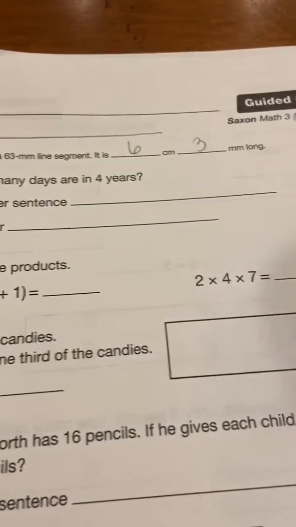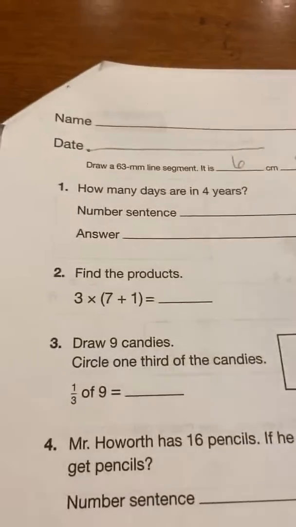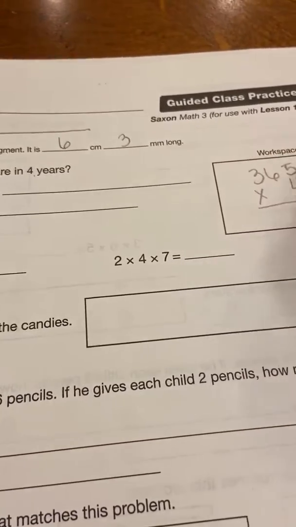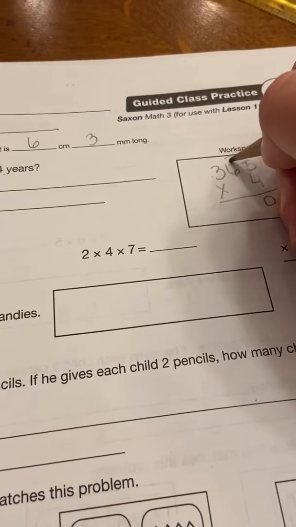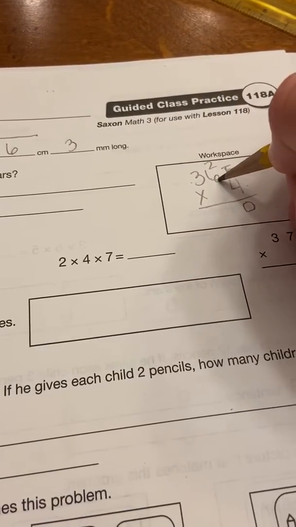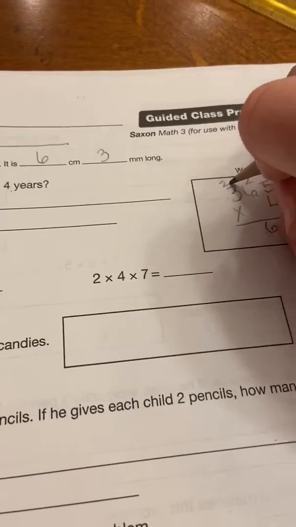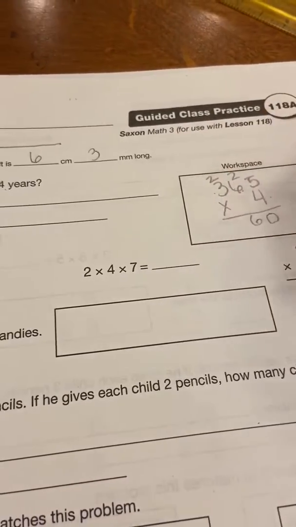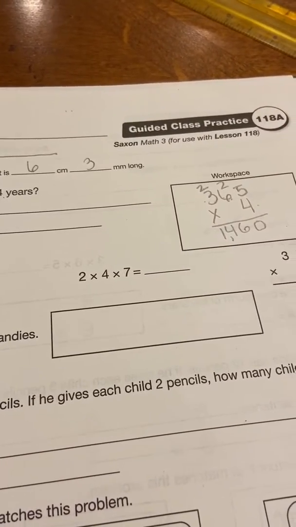So we have 365 days in a year, and we're doing 4 years. So we are going to multiply those because we have 4 groups of 365. Okay, so 5 times 4 is 20. 4 times 6 is 24, plus 2, 26. 4 times 3 is 12, plus 2, 14. Okay, don't forget your comma. So 1,460.